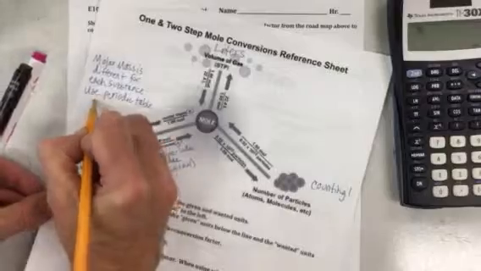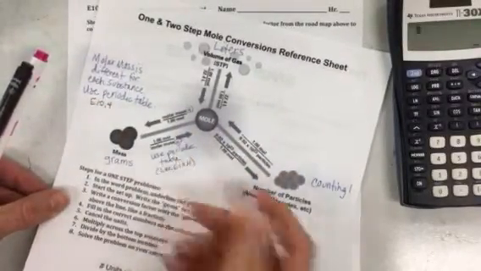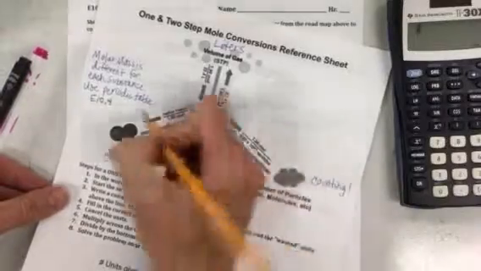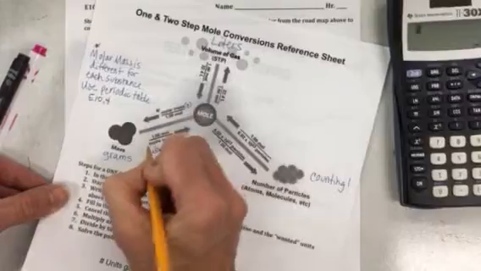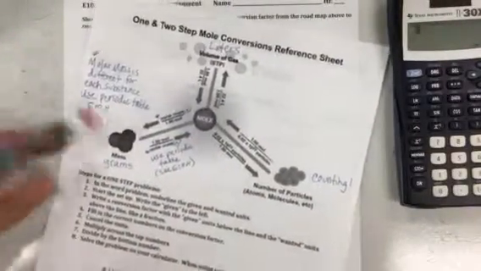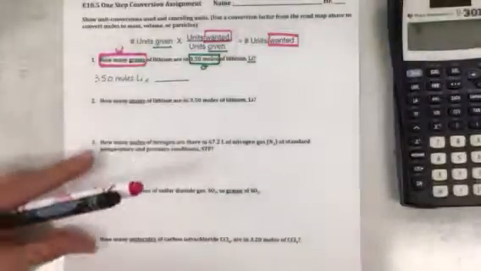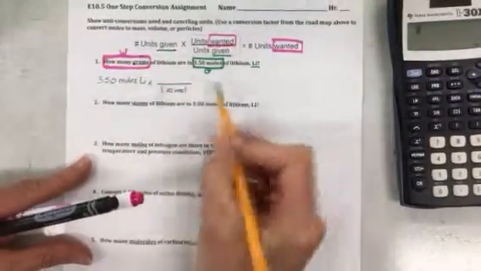That's like we did with assignment E10.4, if you need a review on that. E10.4 will help you. So remember, that's only the case with grams, either direction. Okay, so molar mass on top, 1 mole on the bottom. So I'm going to add that 1 mole, because that's easy.